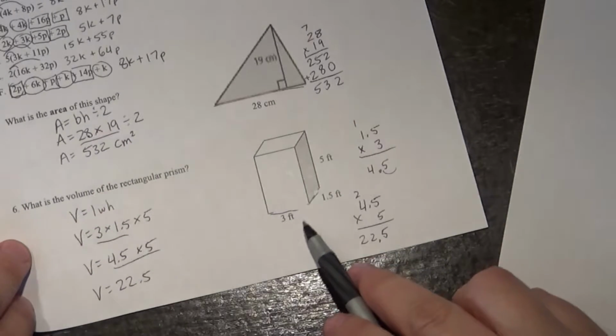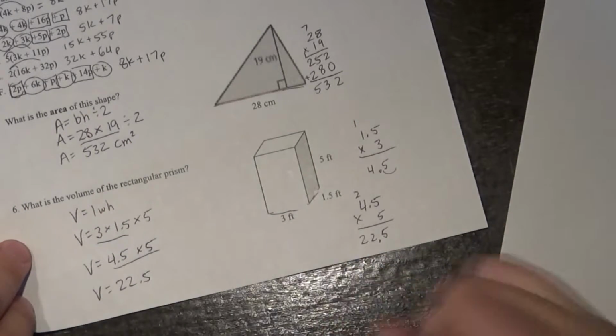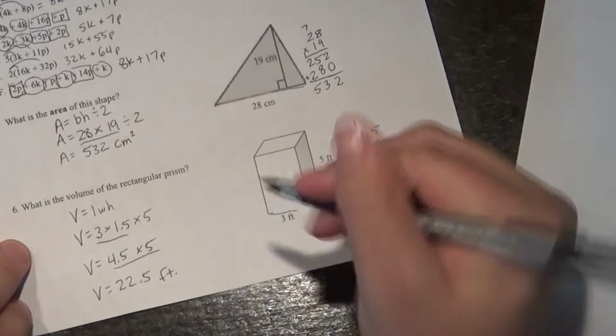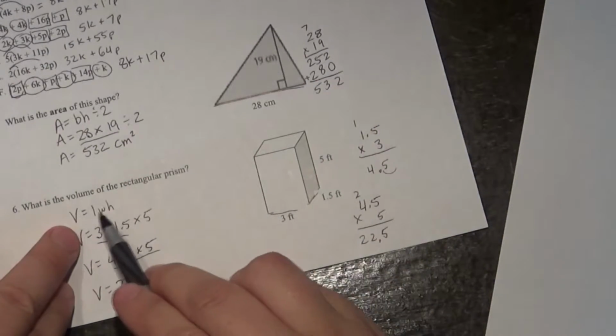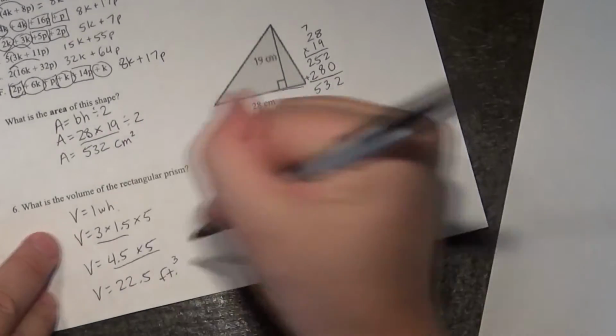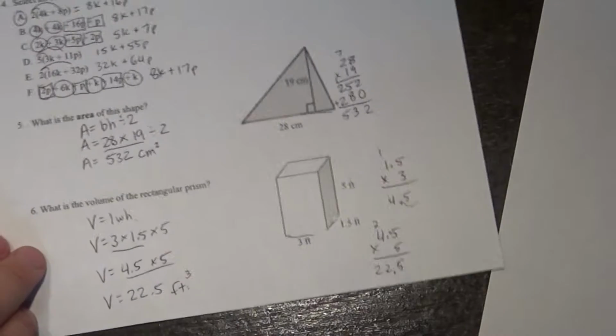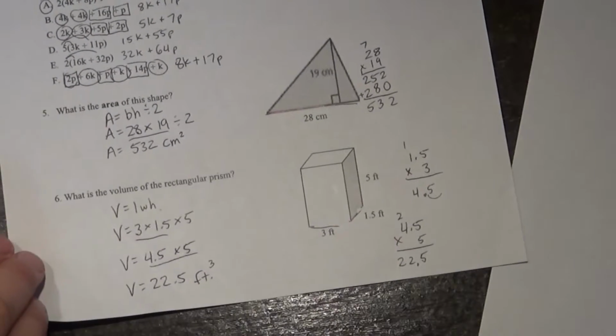But it's 22 and 5/10, and my label is important, so I need to put feet. And since it's the rectangular prism and there were 1, 2, 3 dimensions, it's feet cubed. So I put a little 3 up there. Feet cubed is my label. So that's page 1. We're ready to move on to page 2.